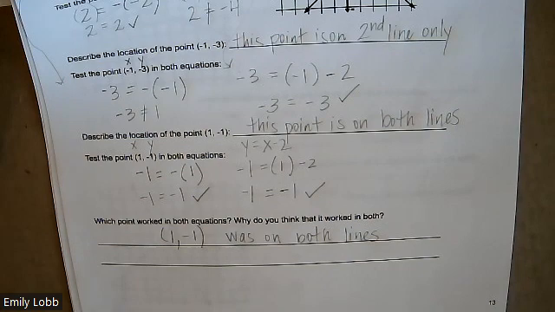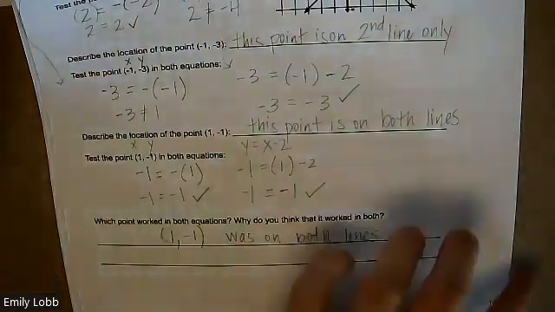Okay? Any questions about page 13? So far, so good? Some of you are still writing, so I'm giving you a minute. All right. Page 14.